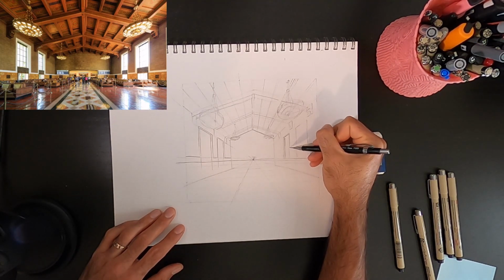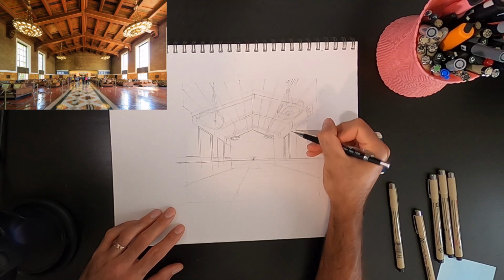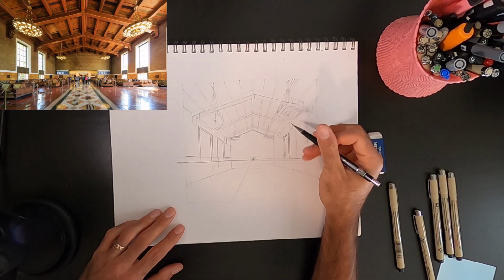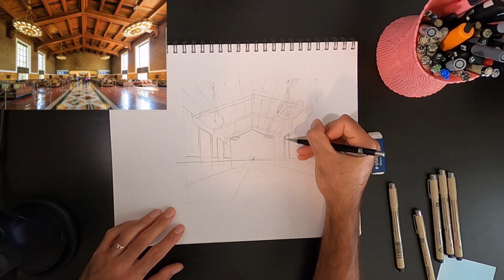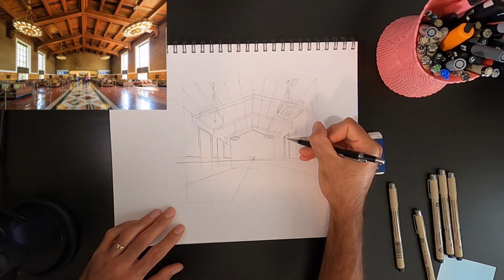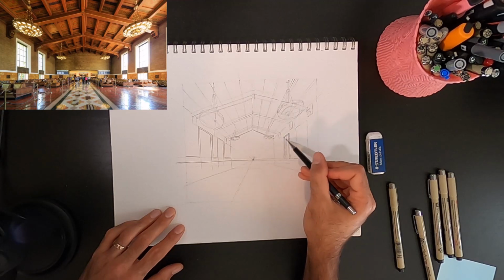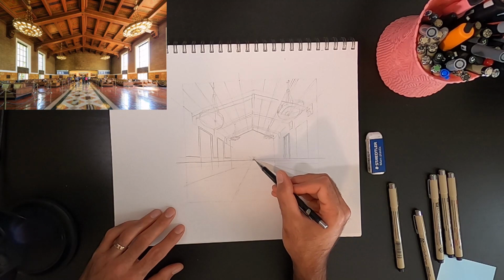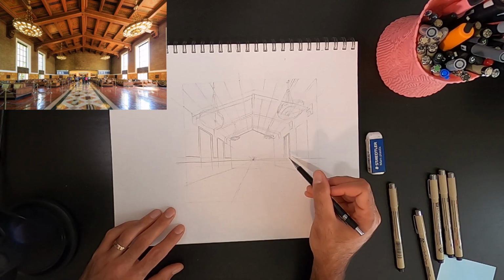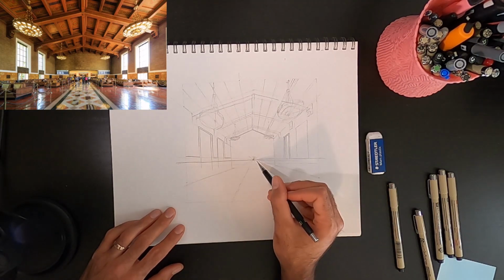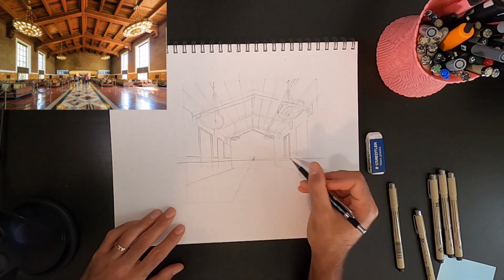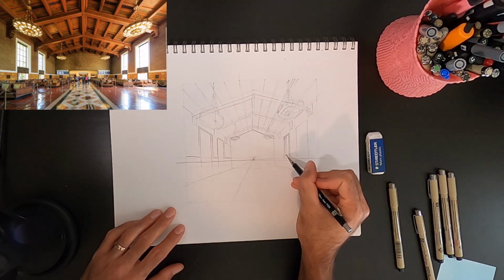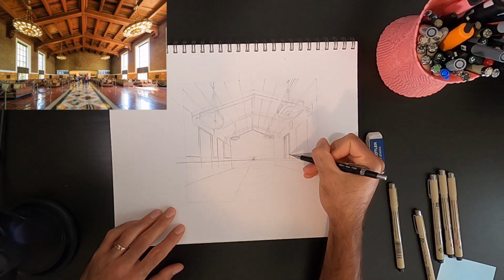So I'm constantly looking back up at the image to make sure that I'm doing just that. That window kind of stops here, and this is the solid portion of it.